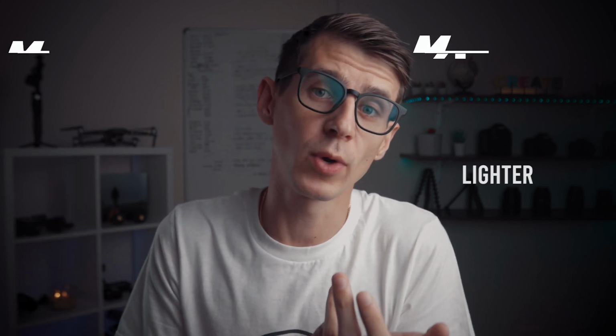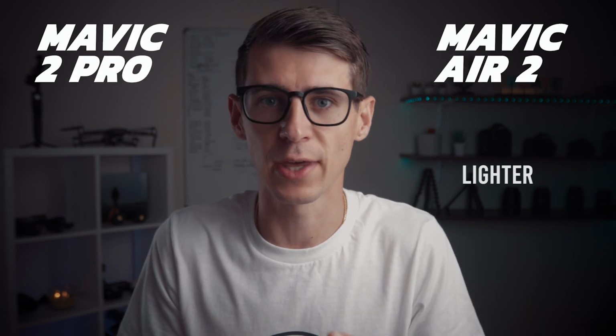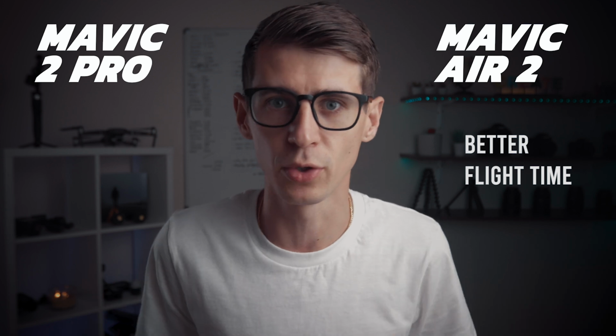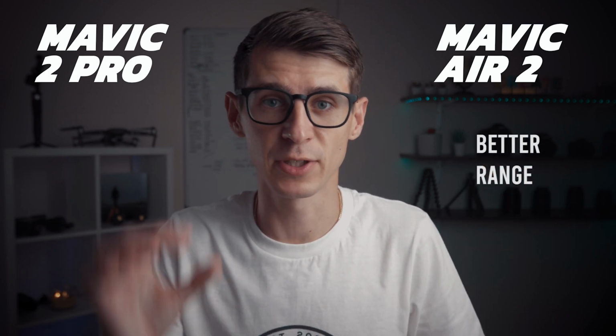First things first, let's go through the specs, but I'm sure you already went to the DJI website and took a look for yourself to compare these specs on both of the drones, so I will make it very quick for you. Mavic 2 Pro weighs 970 grams as opposed to 570 for the Air 2. Mavic Air 2 has a better flight time of 34 minutes as opposed to 31 on the Pro 2. Mavic Air 2 has a better range by a difference of 1 mile.